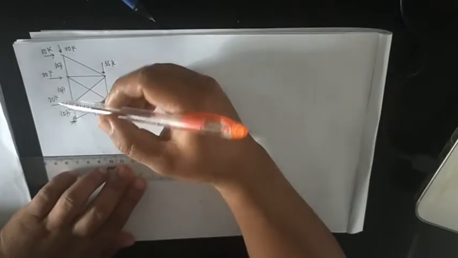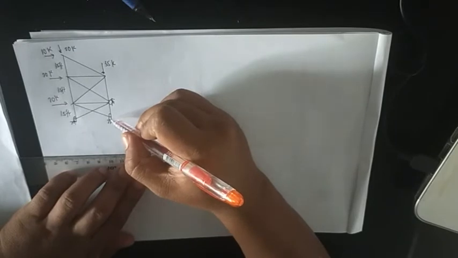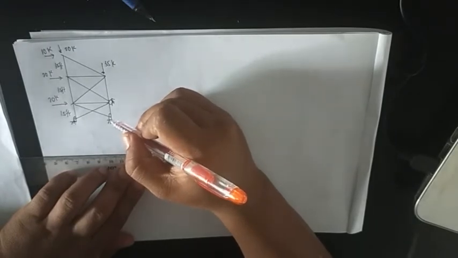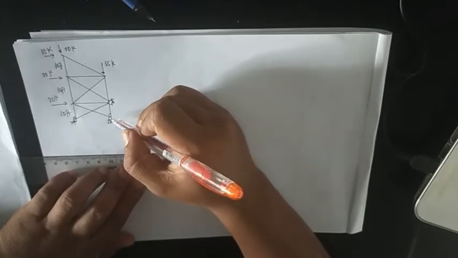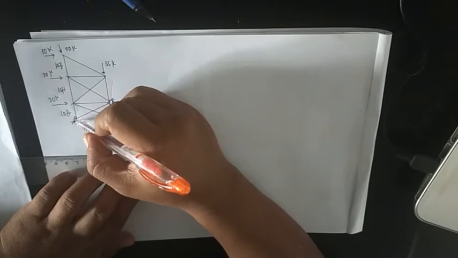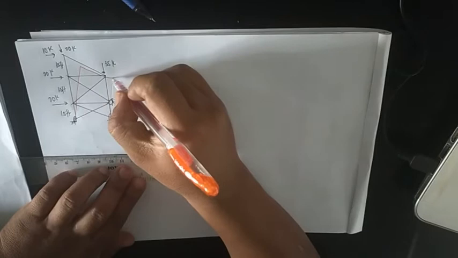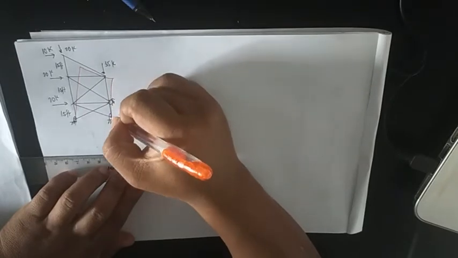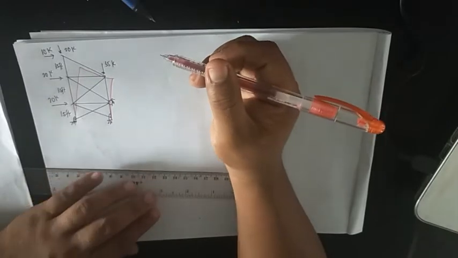Of course, we can say that this will move, maybe like this. Okay, so here, how many degrees of freedom?